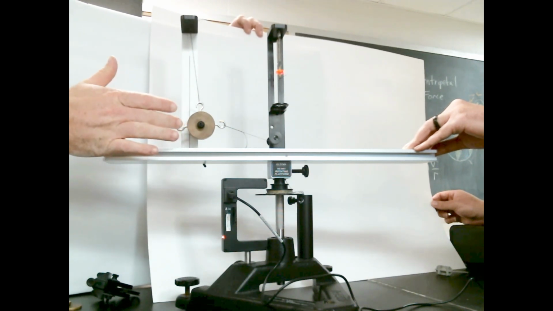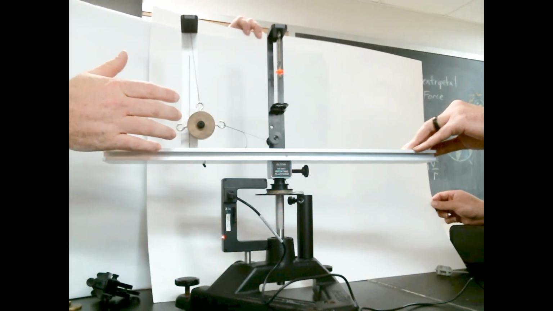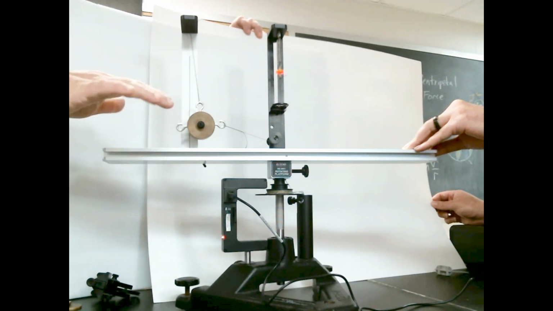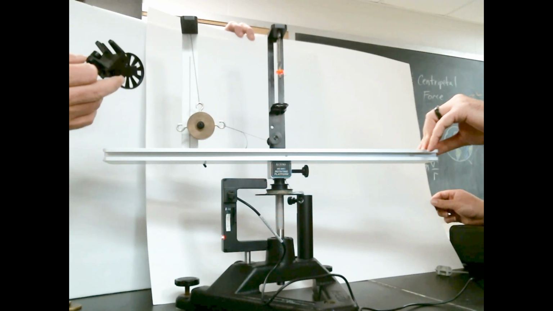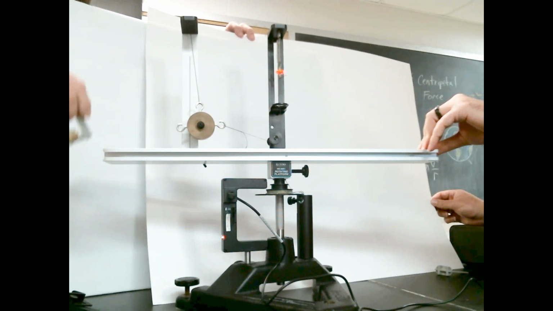This centripetal mass has 3 hooks for the various string connections. The mass is about 200 grams, which you will confirm using a scale. You'll attach a pulley, you'll feed one of the hanger masses over top of it, and then begin your analysis from there.